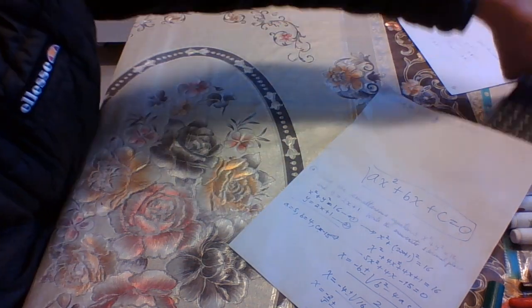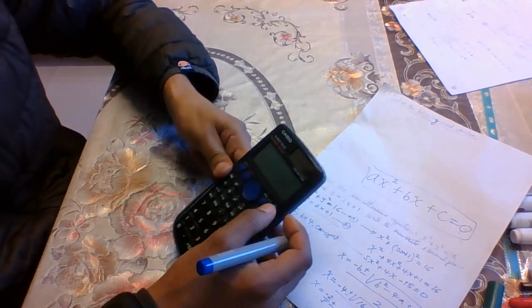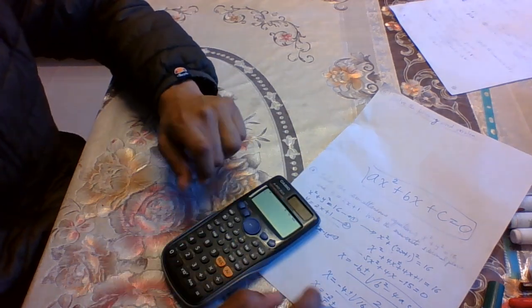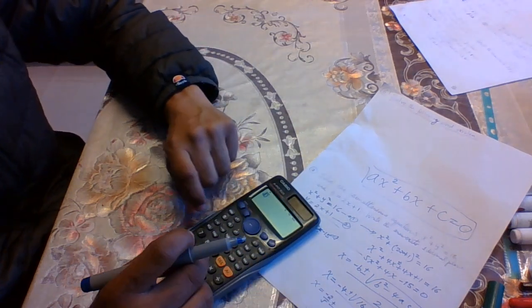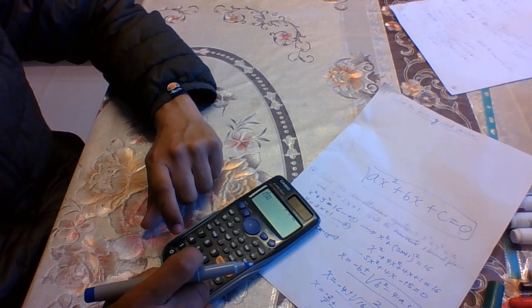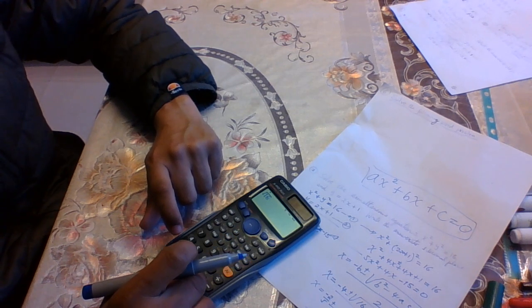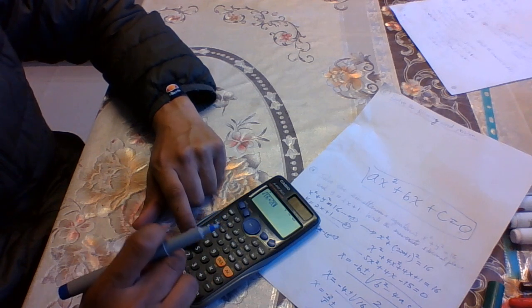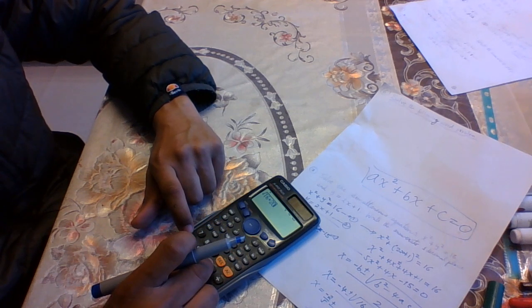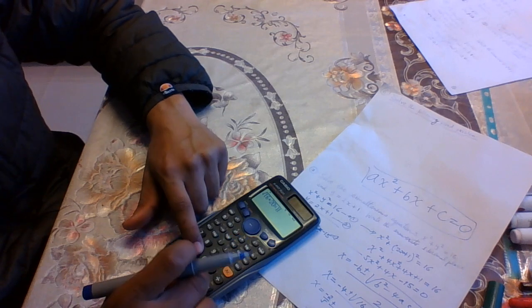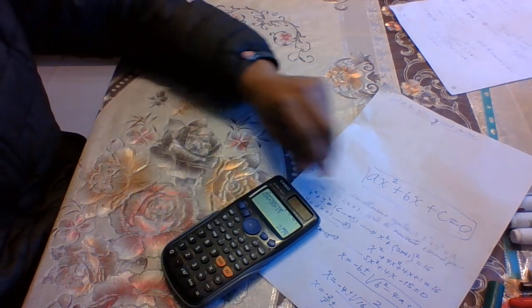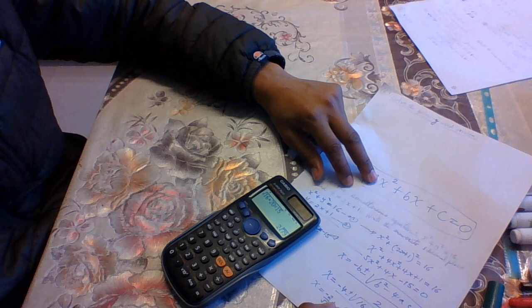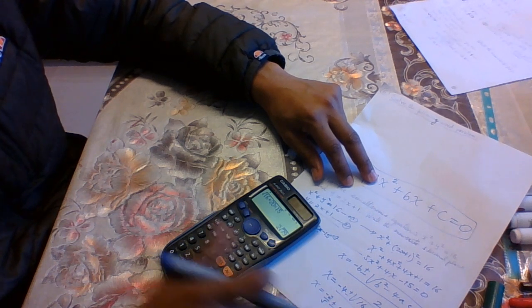If you do that one, what do we get? Square root of 16 plus 60 is 76 and 4 times 5 is 20, so we get 10.